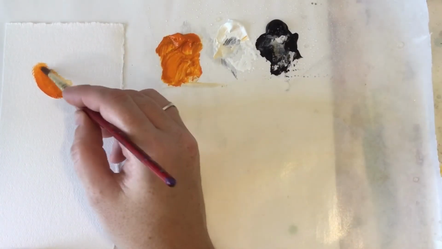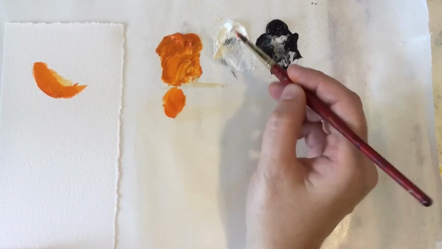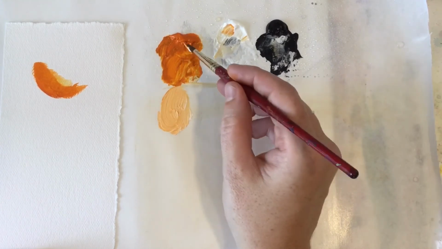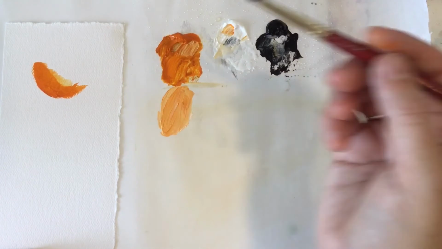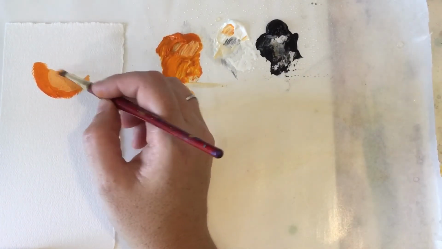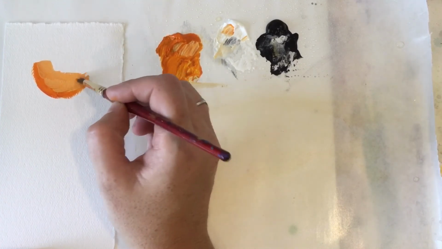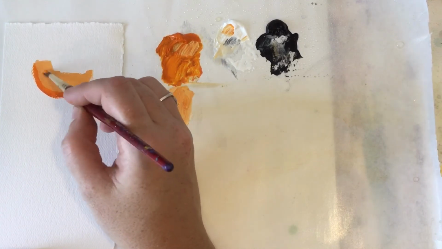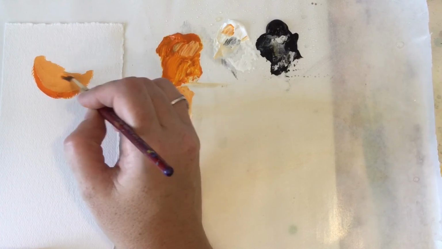All right, so we are building up this area, and we're going to start using the white to get it lighter. Again, we're going to negotiate or model this around the object. Move your brush as though it's touching the object in the way that you want it to move through space.